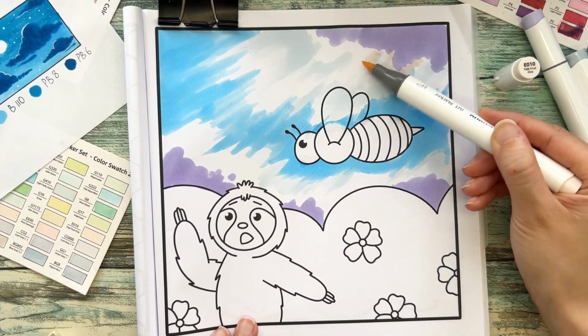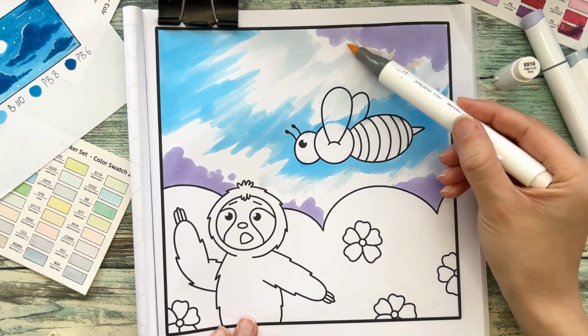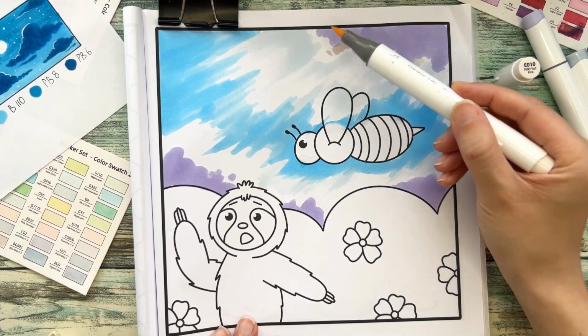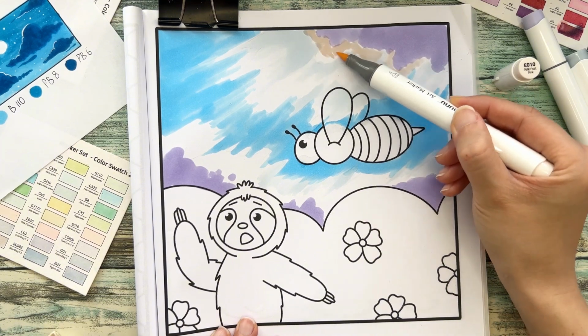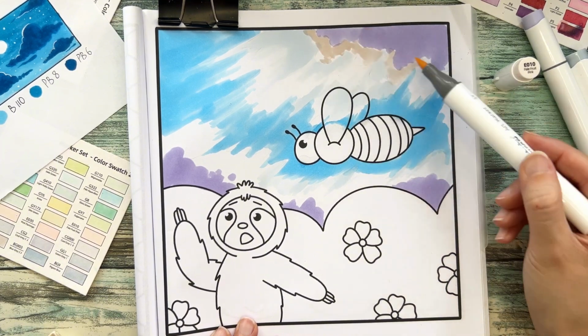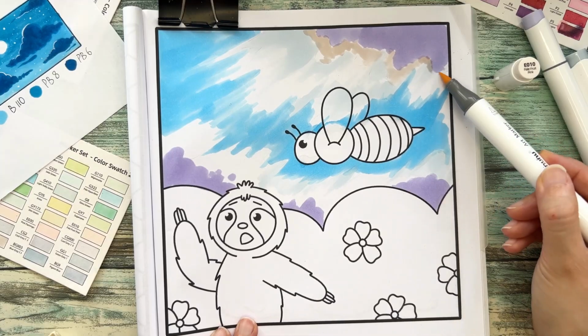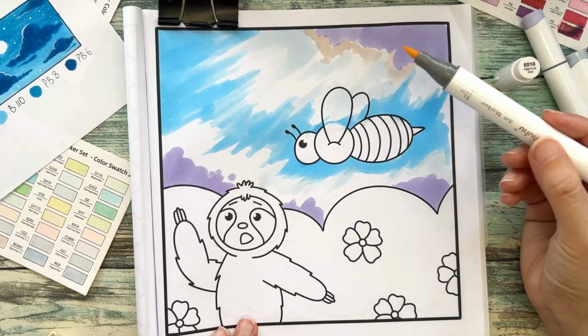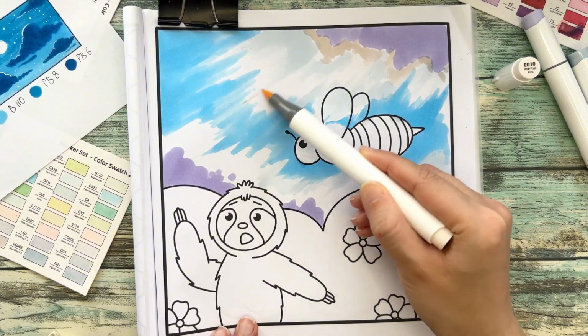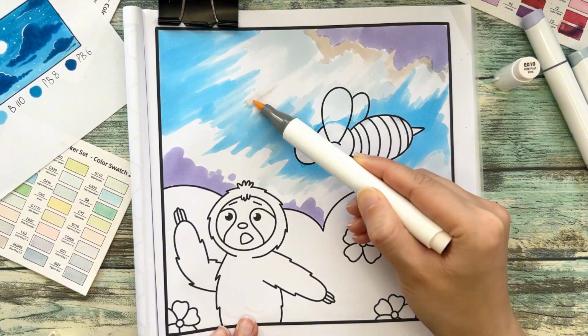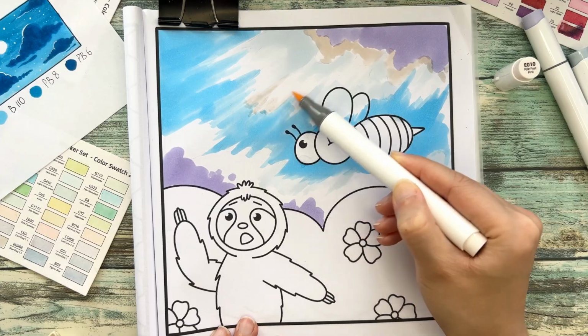Getting back to my flickering movement, combining it with the circular ones. There are no rules like how to use your markers, so try to experiment and do what fits best for you, for your style. Here we had some warmer strokes as well.